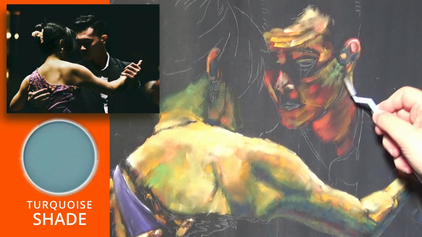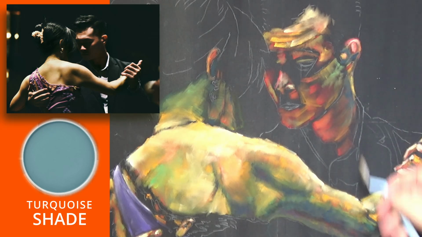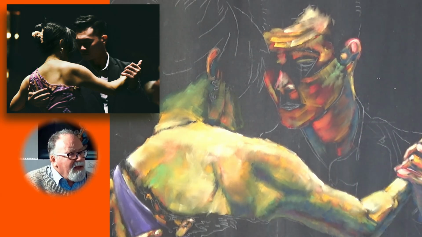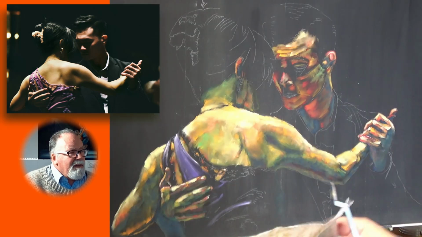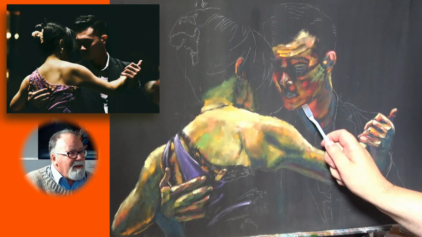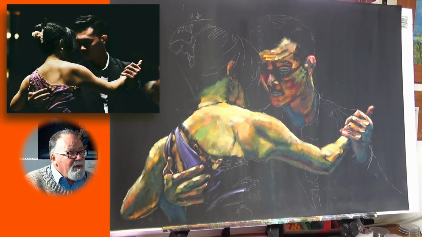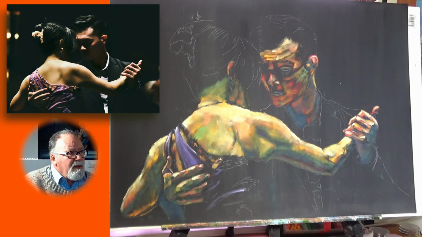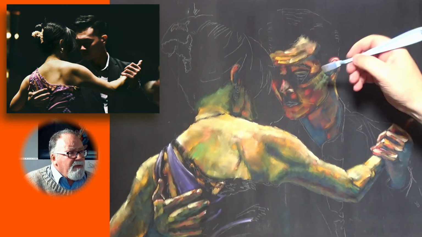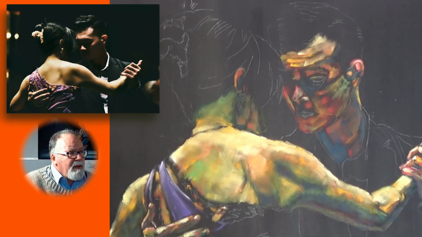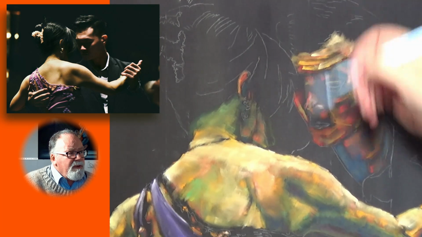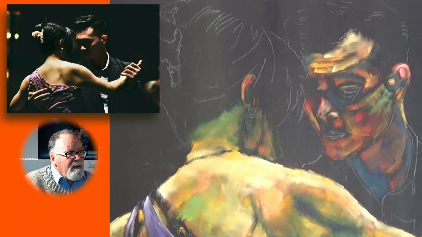Turquoise shade. I thought maybe I'd talk a little bit about turquoise. I have found it to be, in the PanPastel range, one of the most versatile colours for shadows, and it plays so beautifully against the yellows and oranges that I'm using in this particular painting.